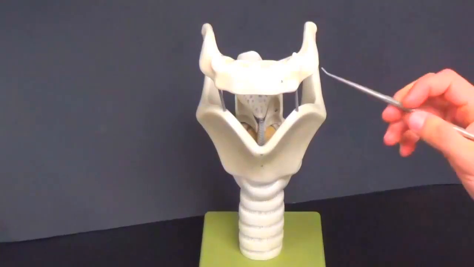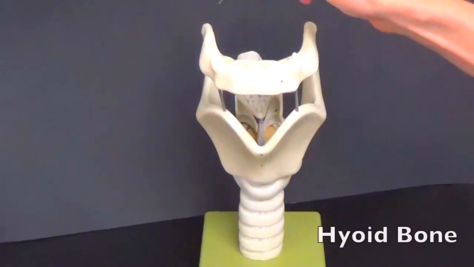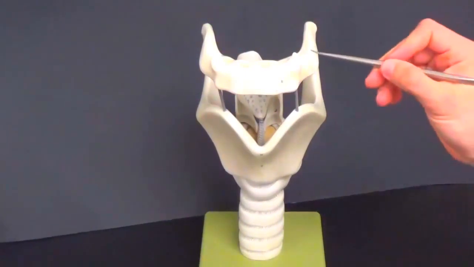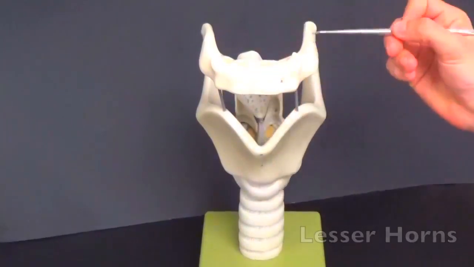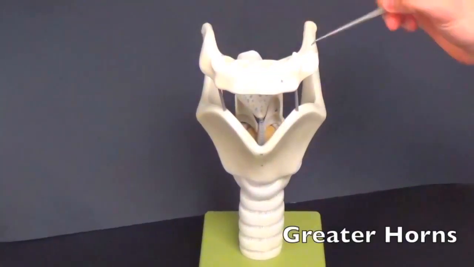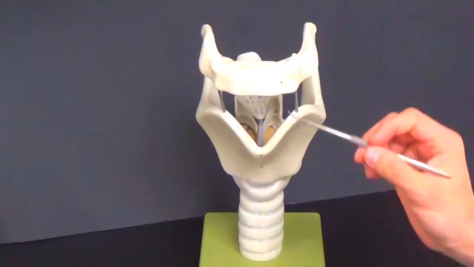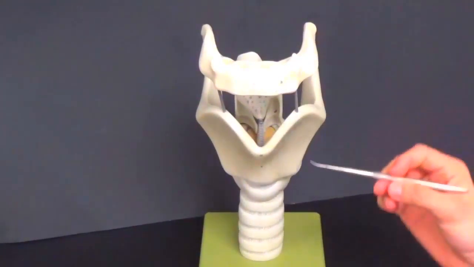Start with the only bone that's going to appear in this section, which is the hyoid bone, right here. On the hyoid bone, we have two pairs of structures that you need to know. We have the lesser horns of the hyoid bone, and then the greater horns of the hyoid bone that extend back. Moving inferior from the hyoid bone, we're going to start into a series of cartilage.